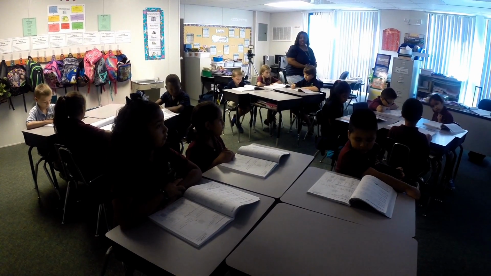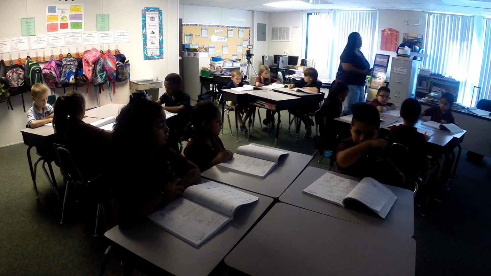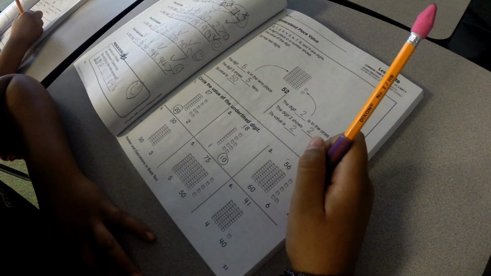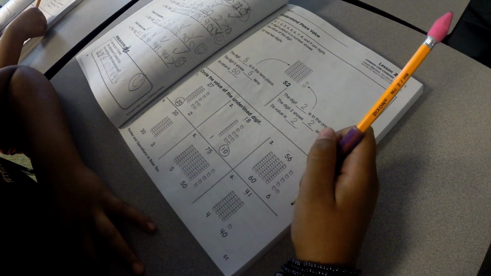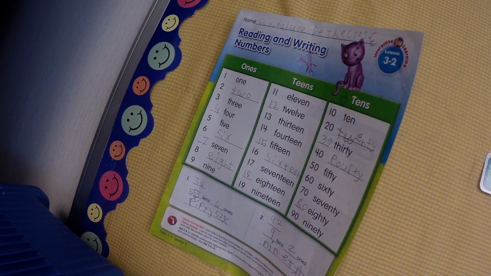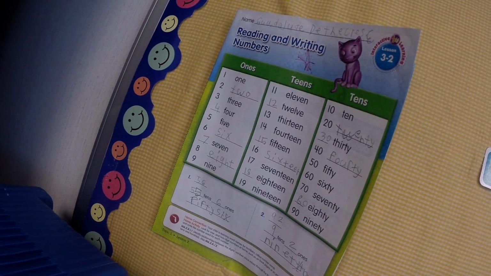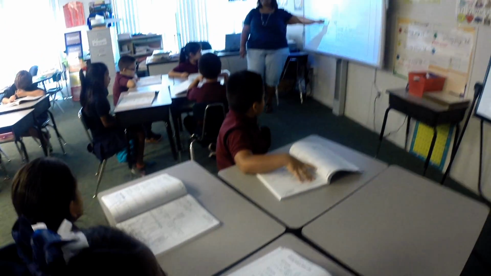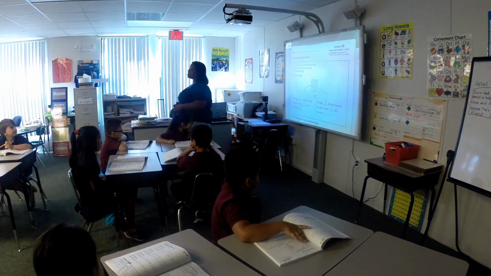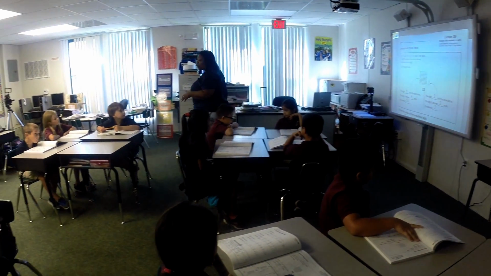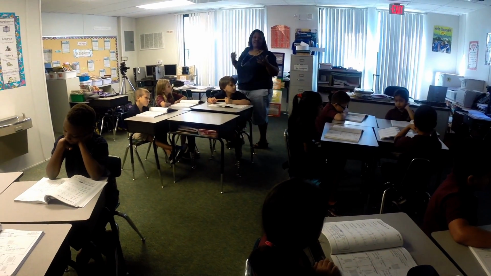A digit's place in a number shows the value of the digit. So our example 52 has two digits. You have a 5 and you have a 2. We know that the 5 is in the tens place, so that means that there are 5 tens, or the same as 50.